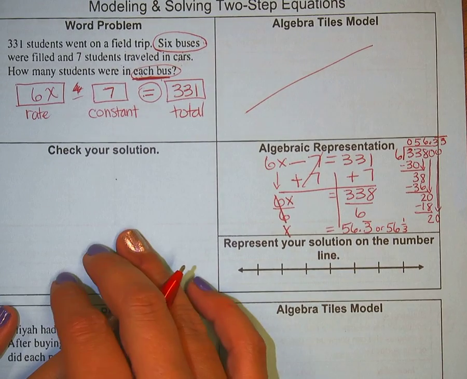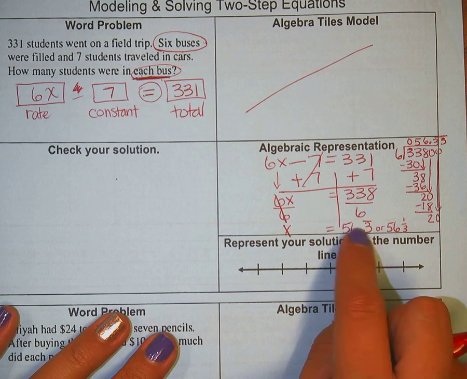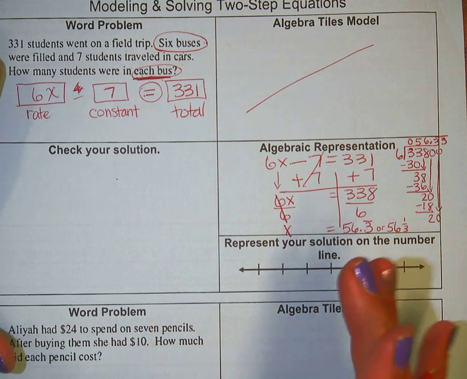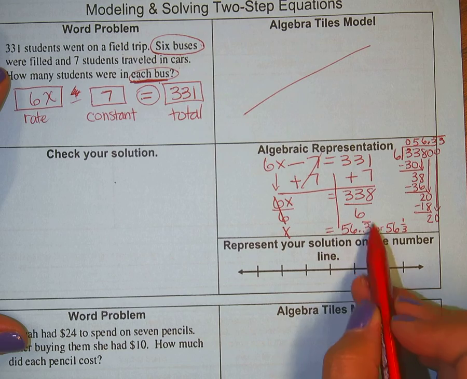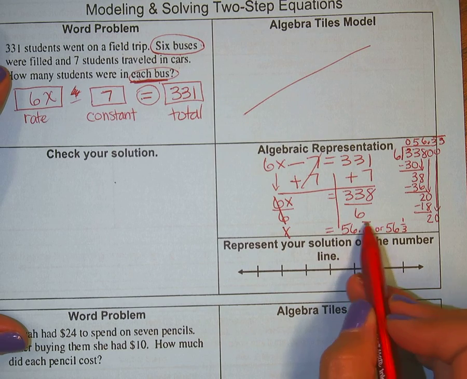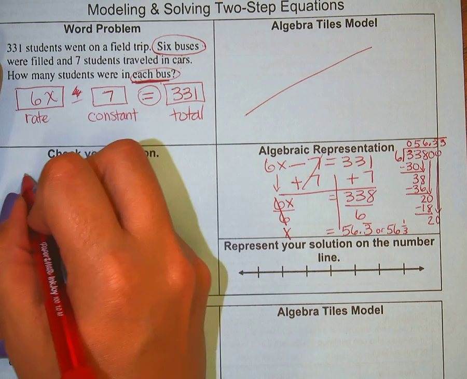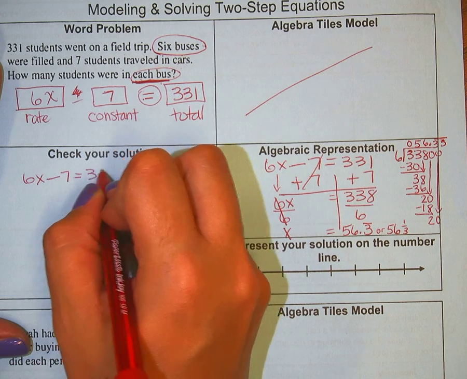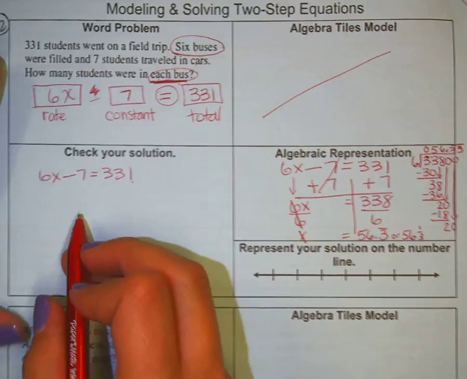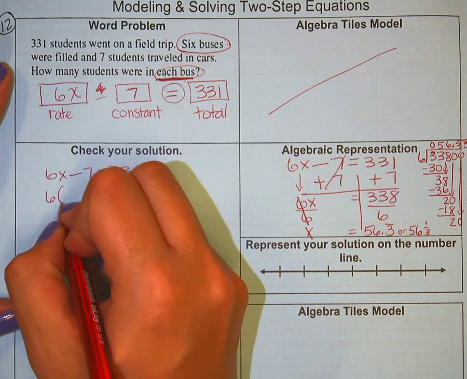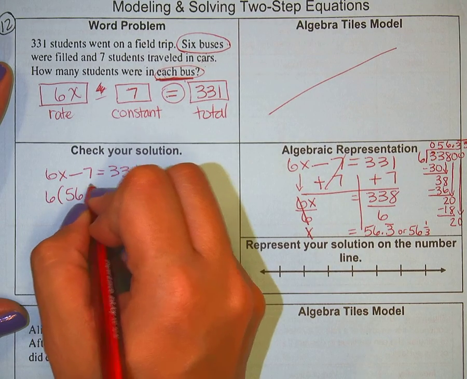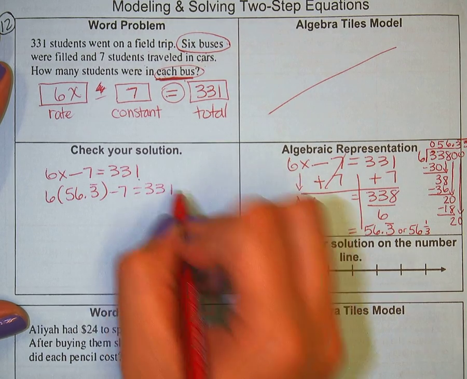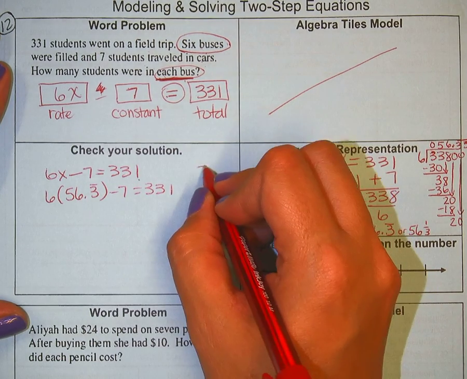Now checking my solution would mean that I would plug in my answer for this x. I do have a little bit of a problem because if I use this decimal of 0.3, because it's repeating, it might be slightly off, but we're going to give it a try anyway, at least to see if I'm on the right track. Plug in 56.3 repeating here, minus 7 equals 331. I'm going to pull to the side and work that out.